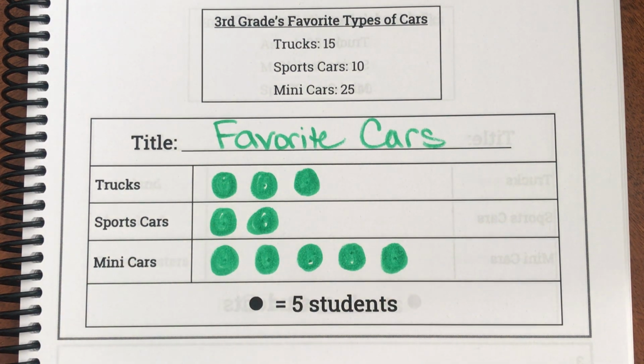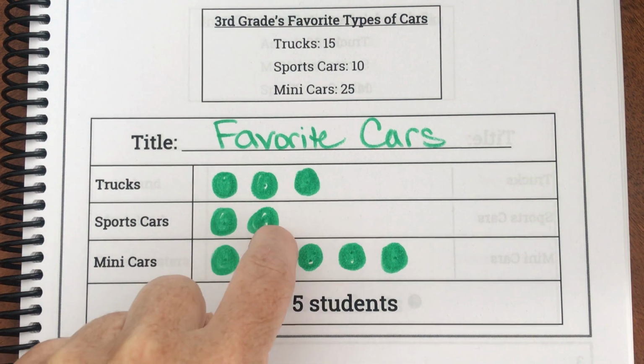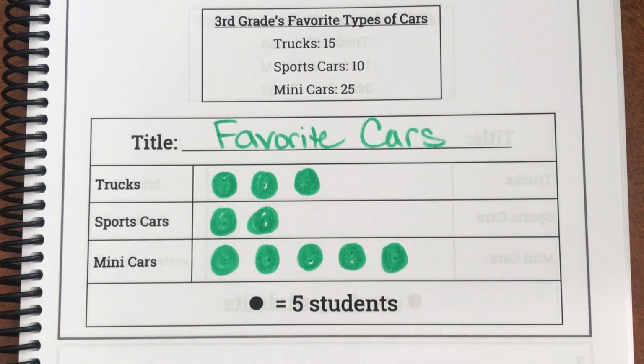It was so easy to draw, and if someone's reading this graph, they're going to easily be able to say, oh, that equals 5, 5, 10, 15, 5, 10, 15, 20, 25. It was not only easy to make it, but it would be easy to read it.